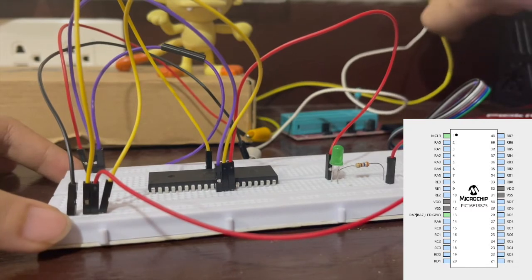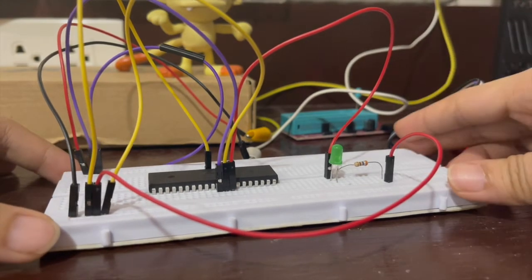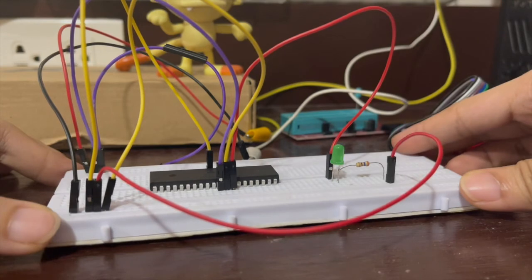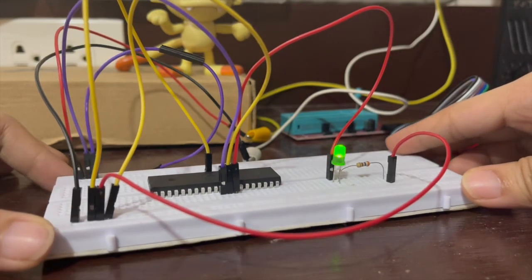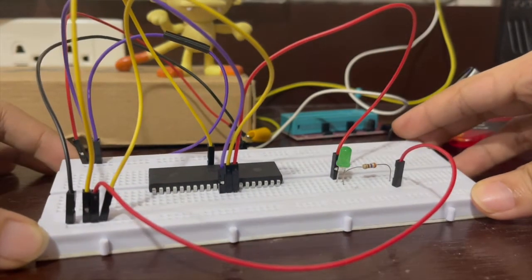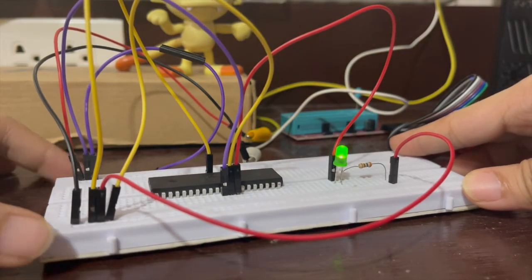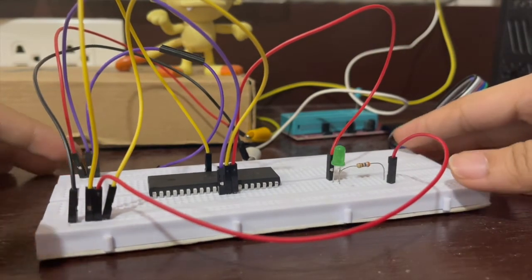Let's now turn on the source, and there, as you can see, the experiment was successful. It showed a 2 millisecond interval using the timer code.